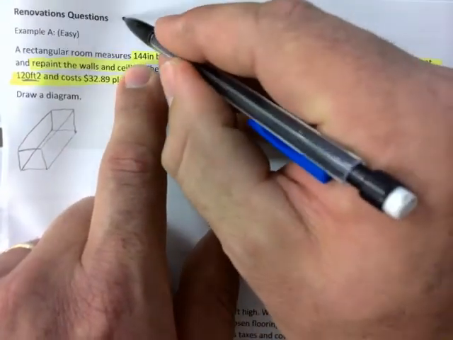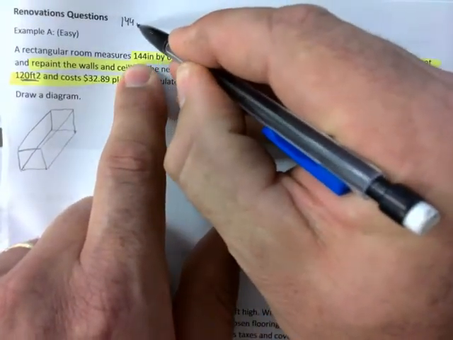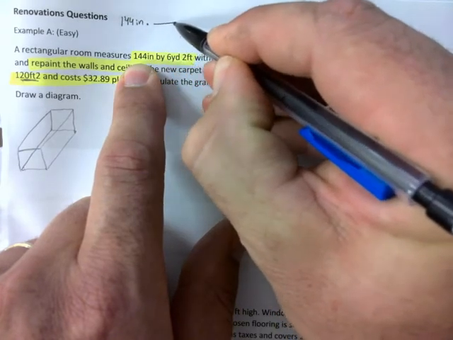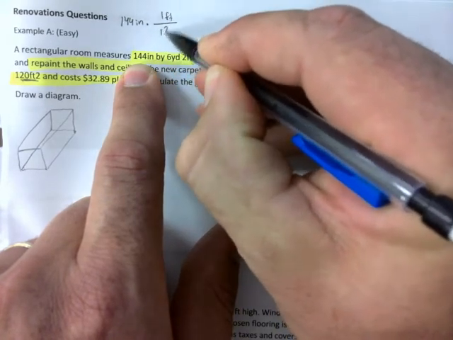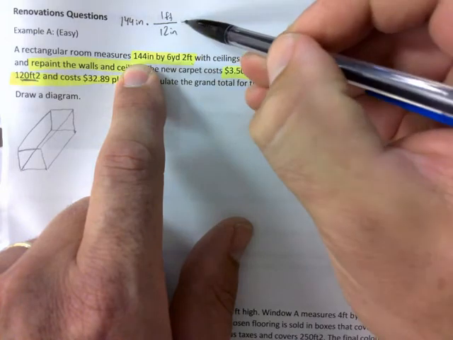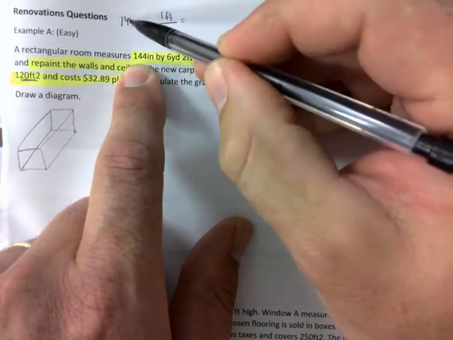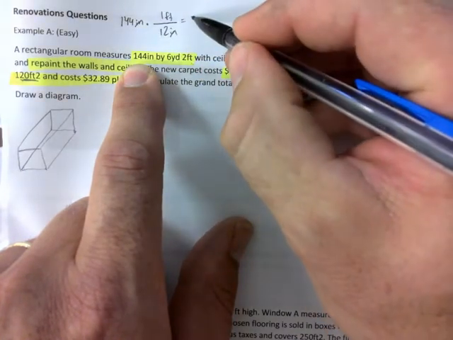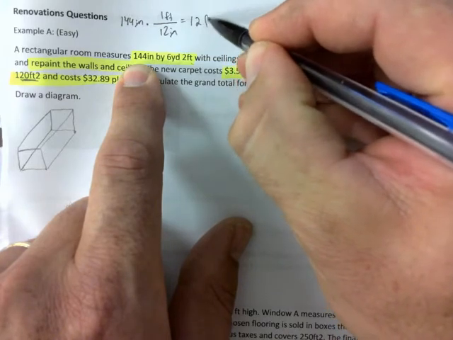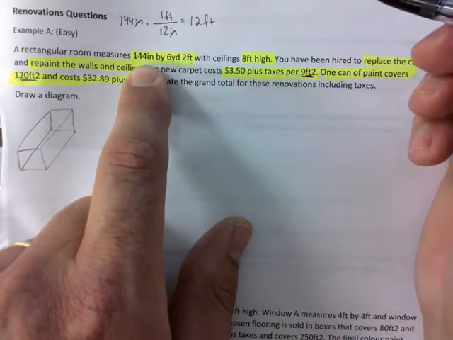Okay, so 144 inches, and we're just going to say that 1 foot has 12 inches. Right, it cancels out, so it's really 144 divided by 12. So that's 12 feet. Boom, we're done with that.